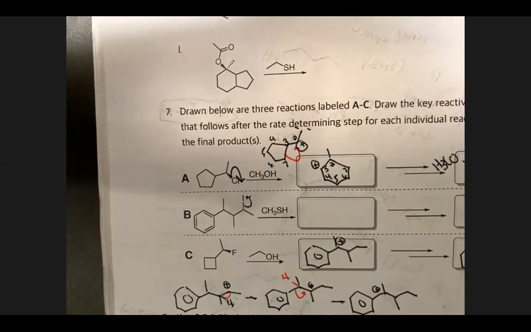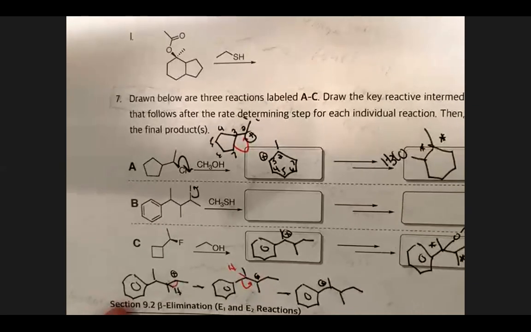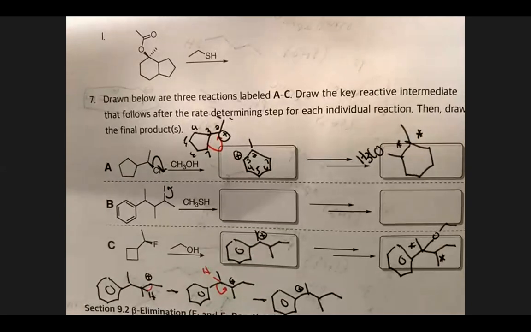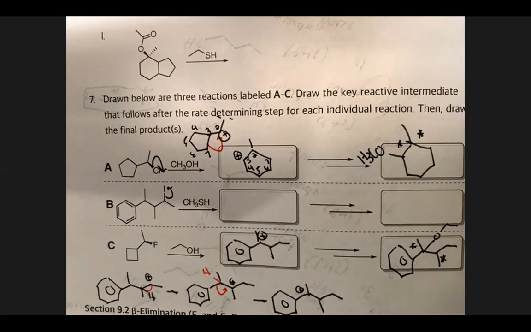Oh, I put that in the total wrong box. Ah, that's so sad. Okay, whatever. So this is the answer to B. Okay, kind of makes sense. And you can rationalize C is going to do a ring expansion as well, so I'll do that one for you guys. Okay, so I think we're on beta elimination now.